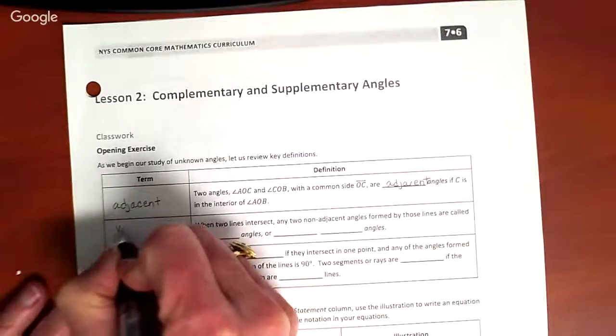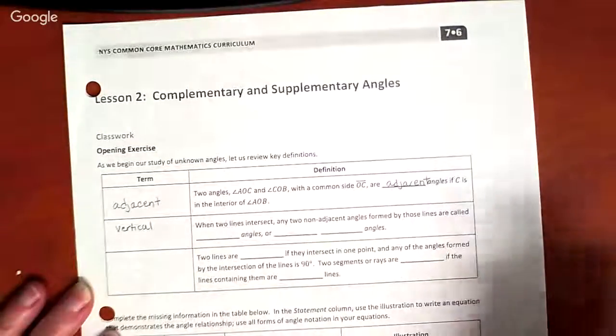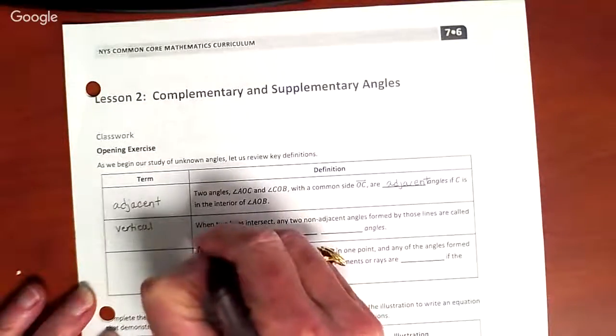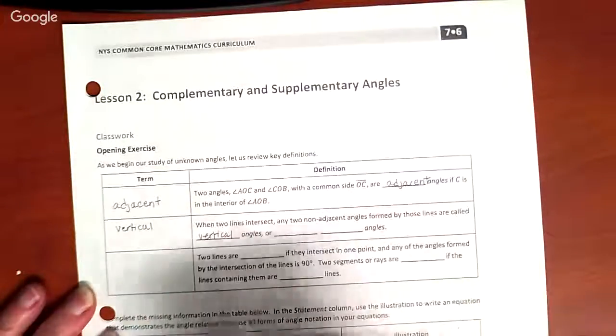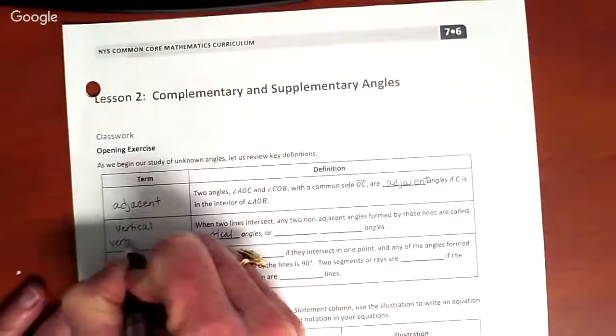Vertical. When two lines intersect, any two non-adjacent angles formed by those lines are called vertical angles. Or vertical opposite.